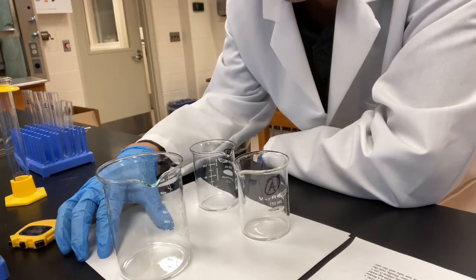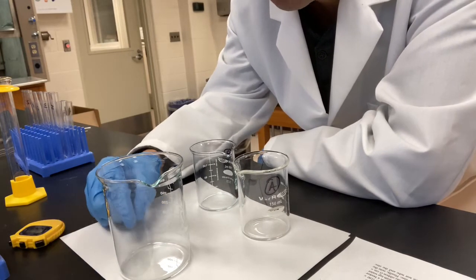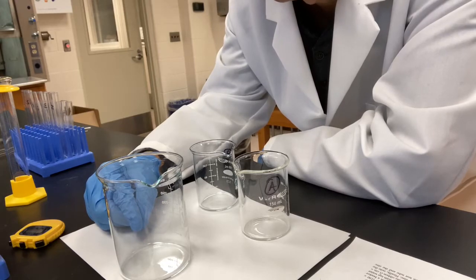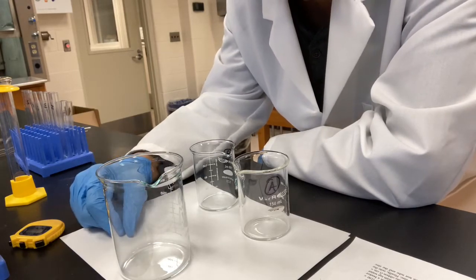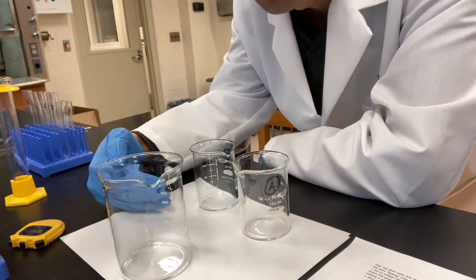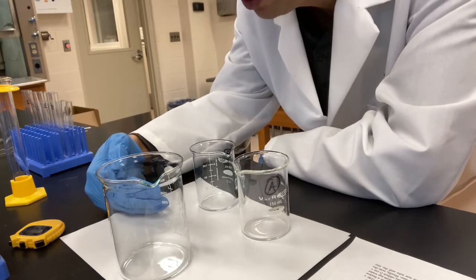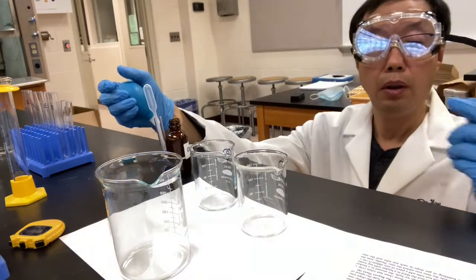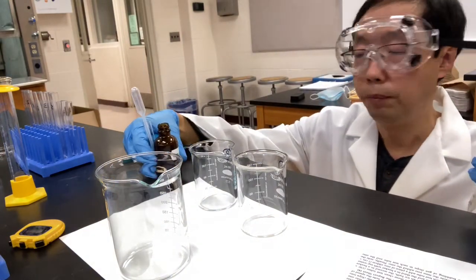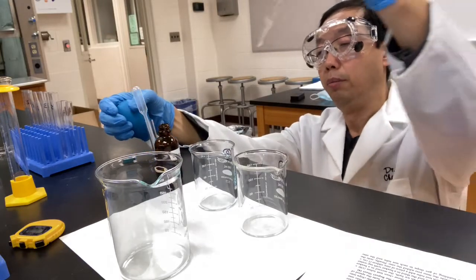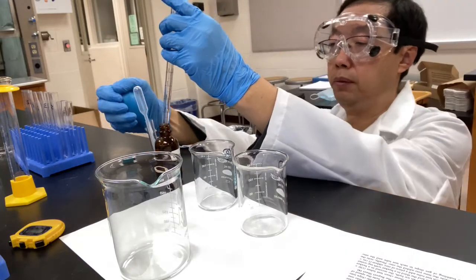So what I'm going to do here is, whenever I see any kind of blue, as long as the blue appears, I stop my watch. And I will do that for the same 3 trials. All right, now I'm going to start. So first, I'm going to measure 2 mL of potassium iodate.